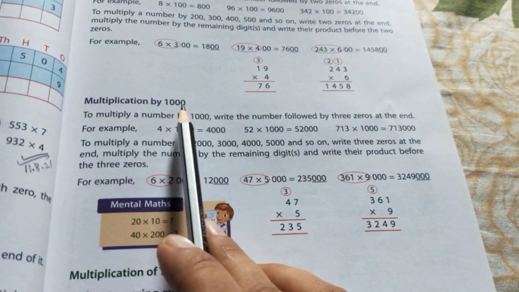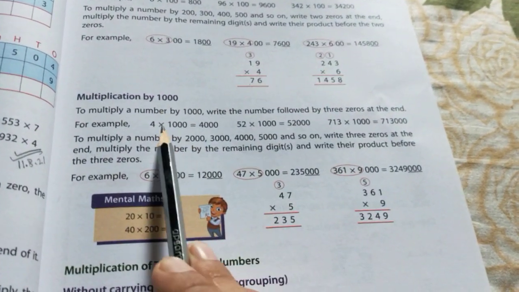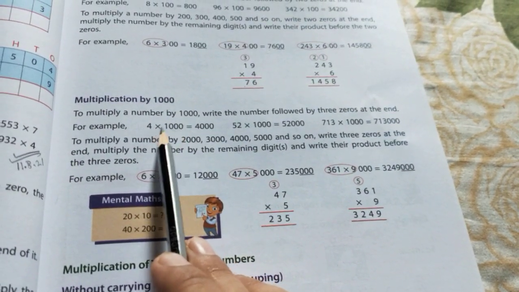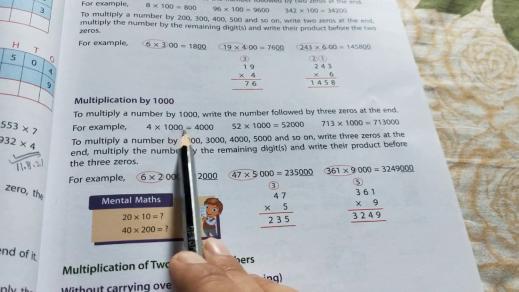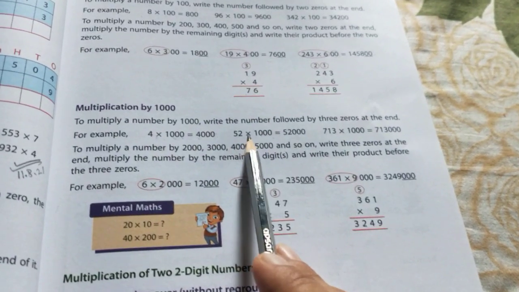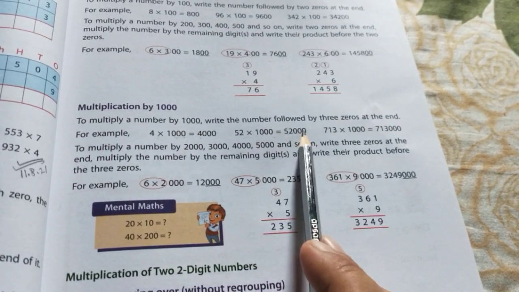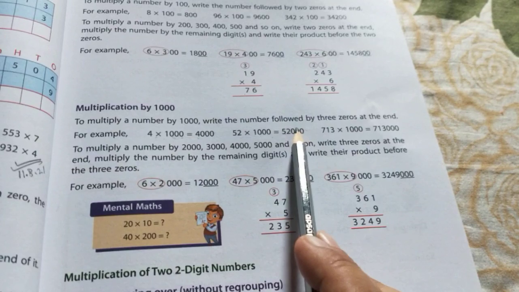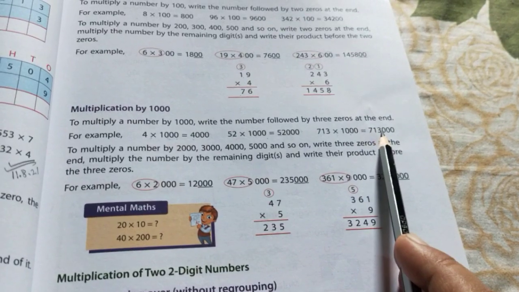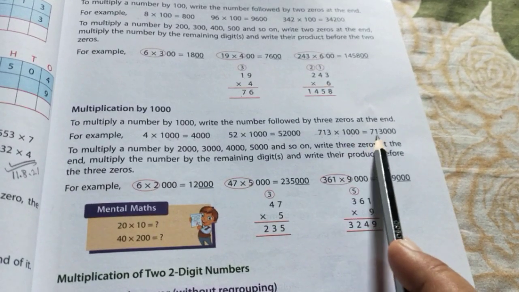Now the same thing happens if you are multiplying with 1000. 4 into 1000, you keep these three zeros aside. 4 into 1 will be 4, add the three zeros at the end, you get the answer. 52 into 1000, keep these three zeros aside. 52 into 1 will be 52, and at the end you add these three zeros, you get the answer. 713 into 1000, 713 into 1 will be 713.